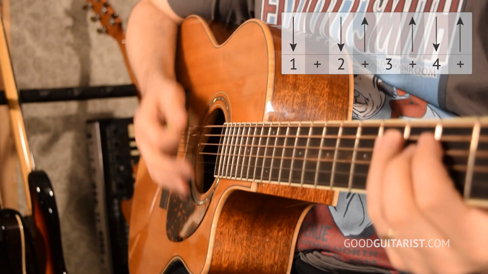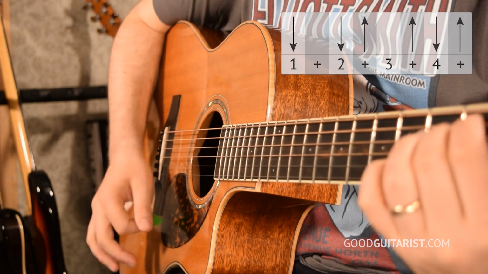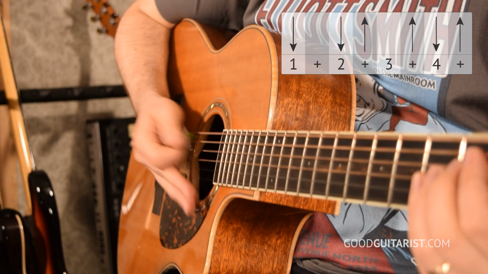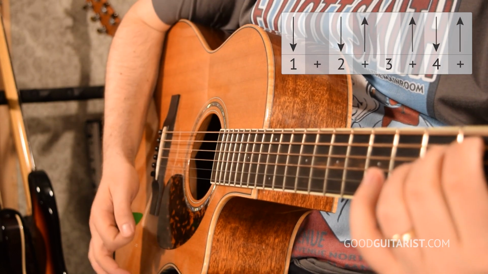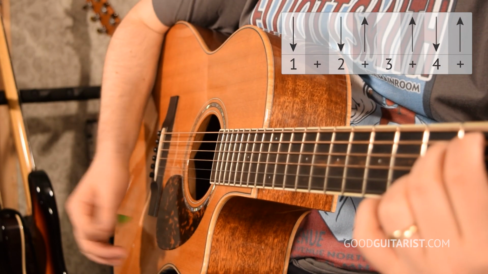Now we're going to take a look at the strumming pattern. It goes like this. I'll do it slowly. 1 and 2 and 3 and 4. And that is the most common strumming pattern ever. I've gone over it in a few different lessons. I'll put a link in the corner to the latest one. But let's just take a moment right now to break it down.